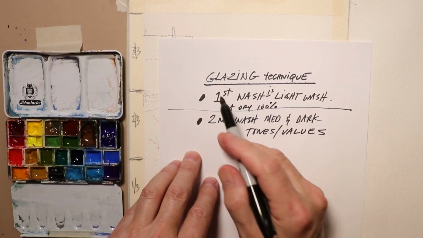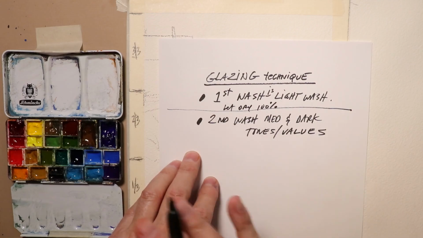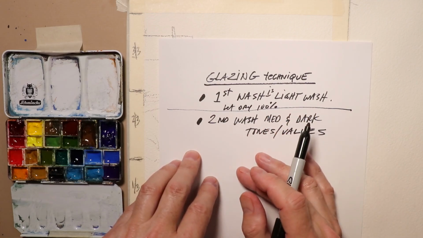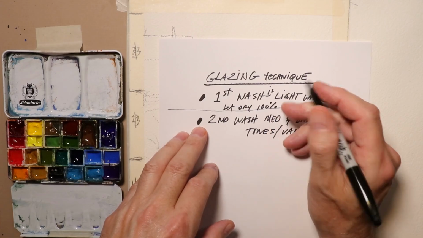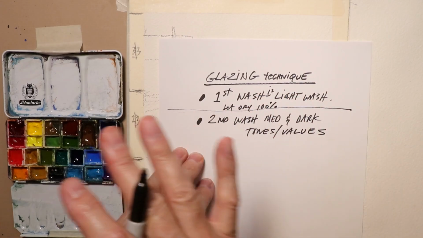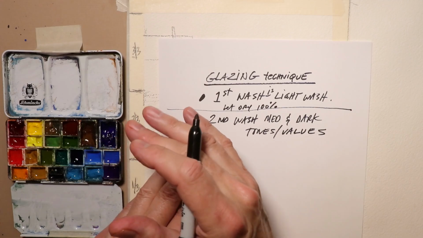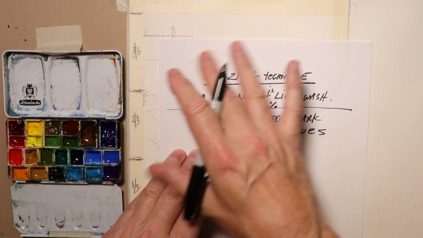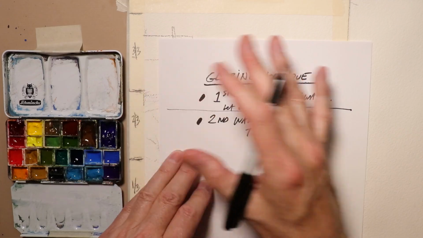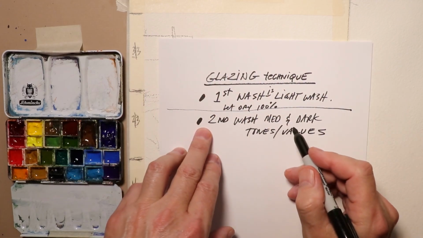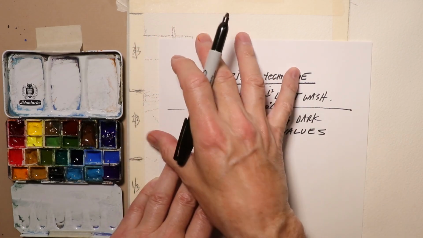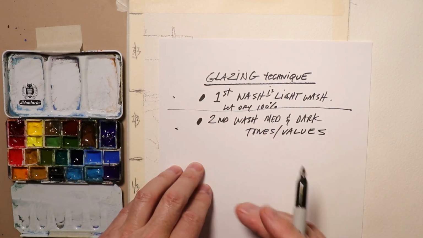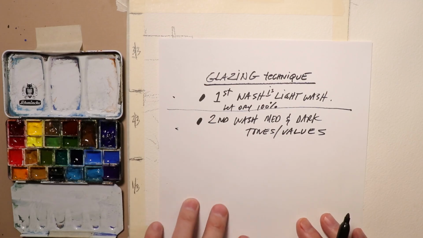So your first wash, you're going to want to get that on the paper and then let that dry 100%. You can use a blow dryer, or you can just let it dry naturally, like 2-3 hours, whatever you think is good, but pretty much it has to be dry to the touch. And there shouldn't be any buckles in the paper. That's how you know when your paper's dry, if there's no buckling. And then your second wash will go over the top once your paper's dry from your first wash. So we're going to do that two-part glazing technique process right now.